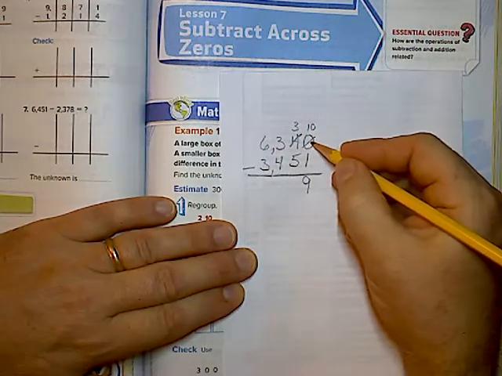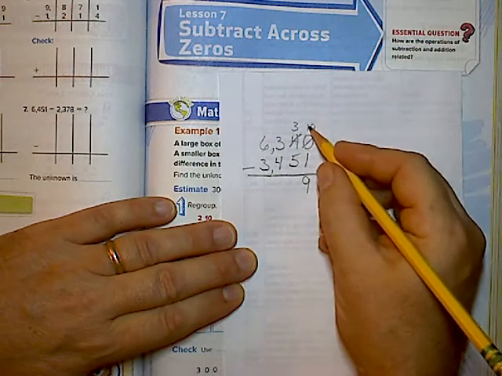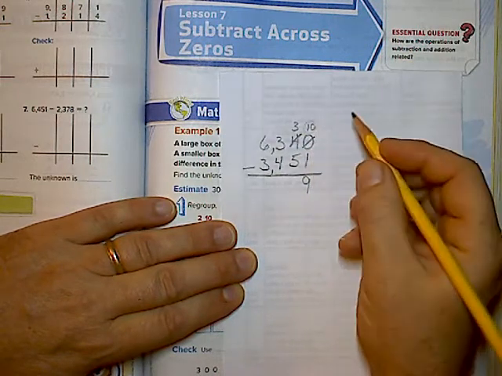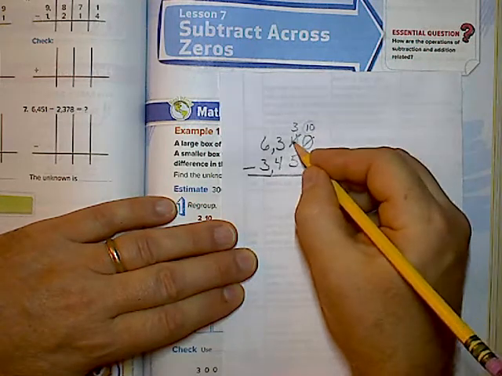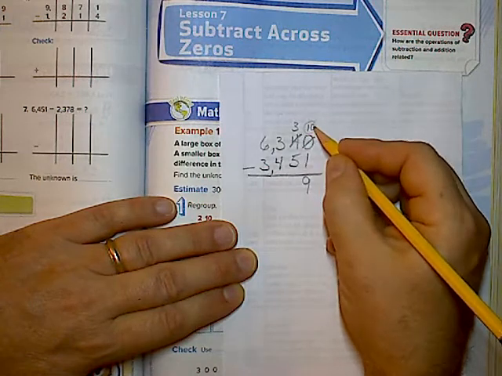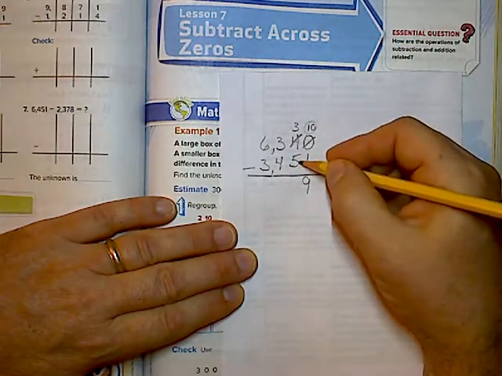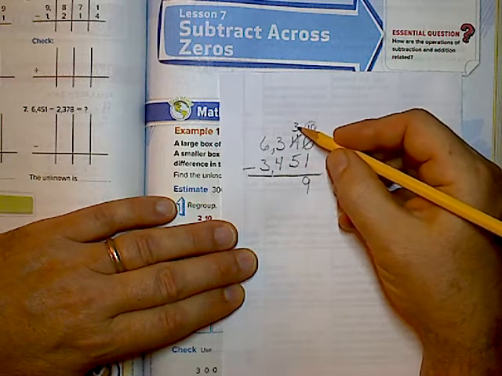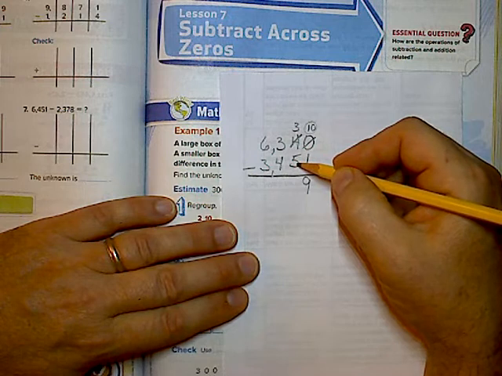Now, the important thing here is to realize that I didn't have any ones, so when I moved 1 10 over here, it's going to be a 10. Okay, it's not just going to be a 1, because I'm moving it from the 10s place into the 1s place. So it's 10 ones that make 1 10. Now I'm going to move to my 10s place. I have 3 10s, and I want to take away 5 10s. And I can't do that, can I?